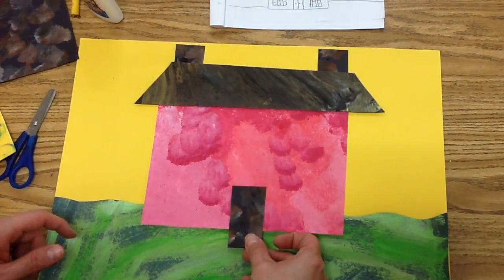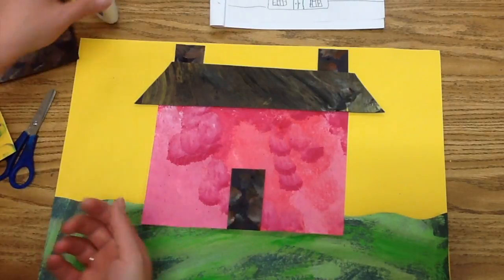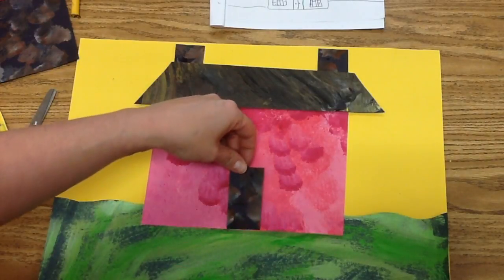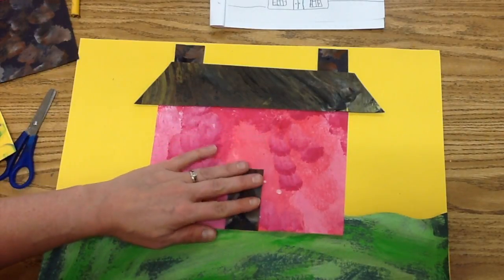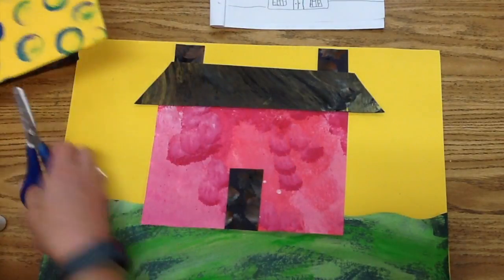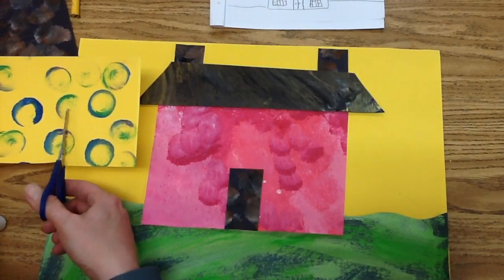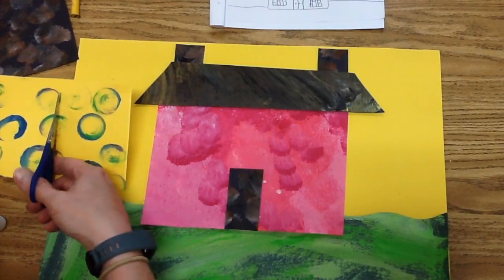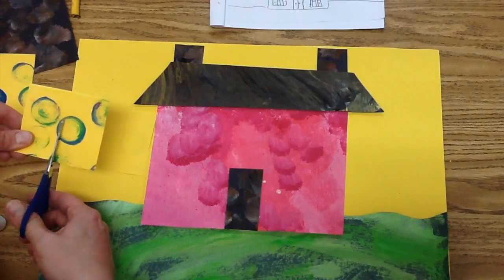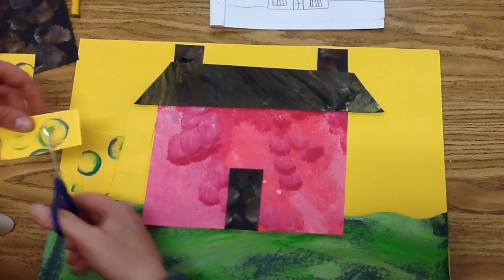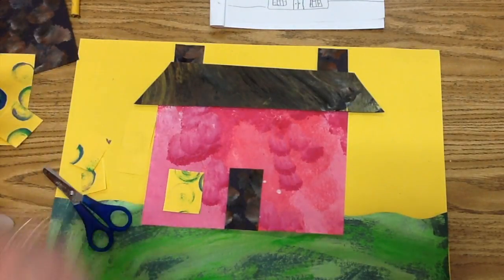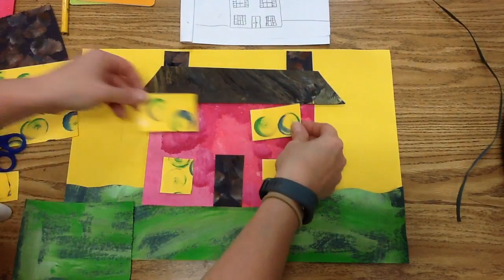Now, I could even use this as the doorway. Ooh, that's a very nice door. That's just the right size, too. So I'm going to go ahead and put that door on there. Whoops. Kind of wiggled on me. And then I'm going to grab some yellow painted paper to put the windows in. Let's see. Too tall. There's one. All right, let's see. I've got a couple of upper windows here.